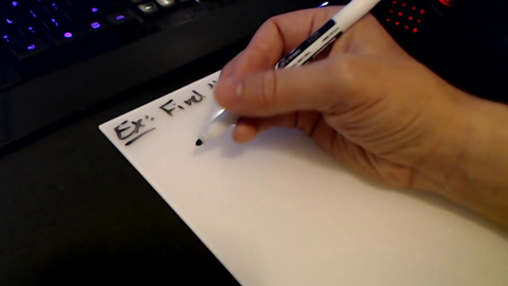Okay, so let's find the inverse of another function here. This time we're going to do something probably a little bit more difficult. Whoopsies, I dropped something and my camera's not focusing. There we go. That was weird.